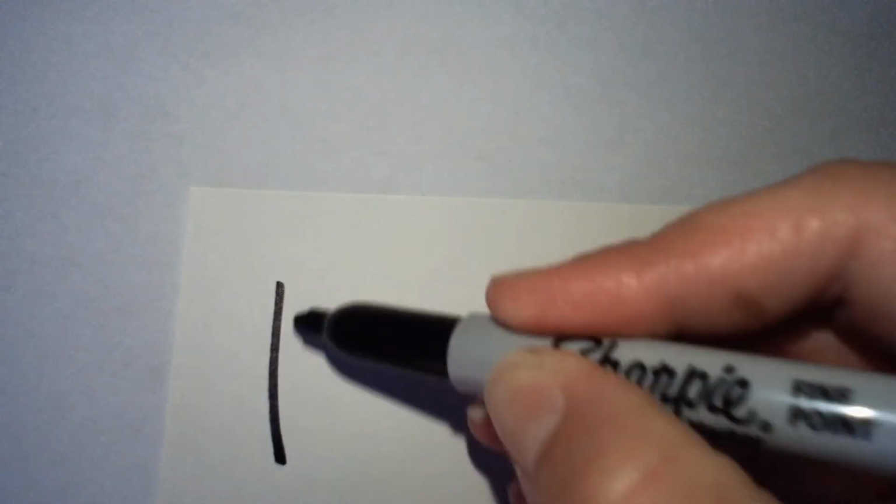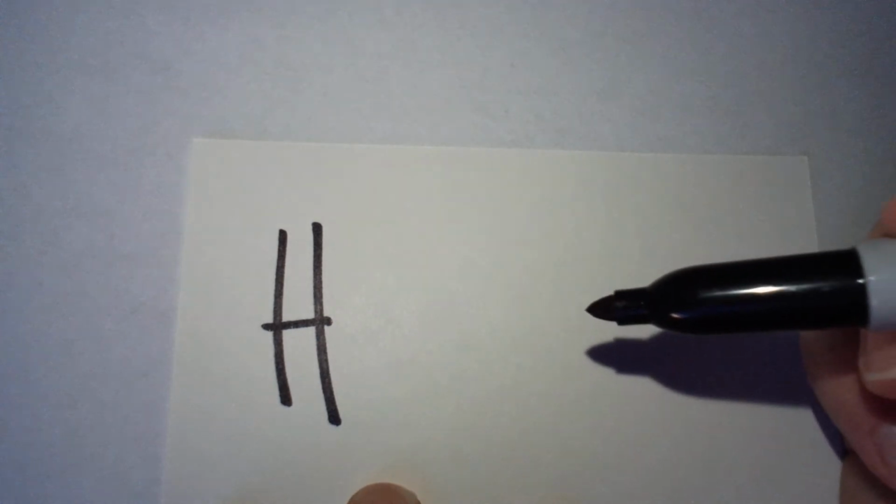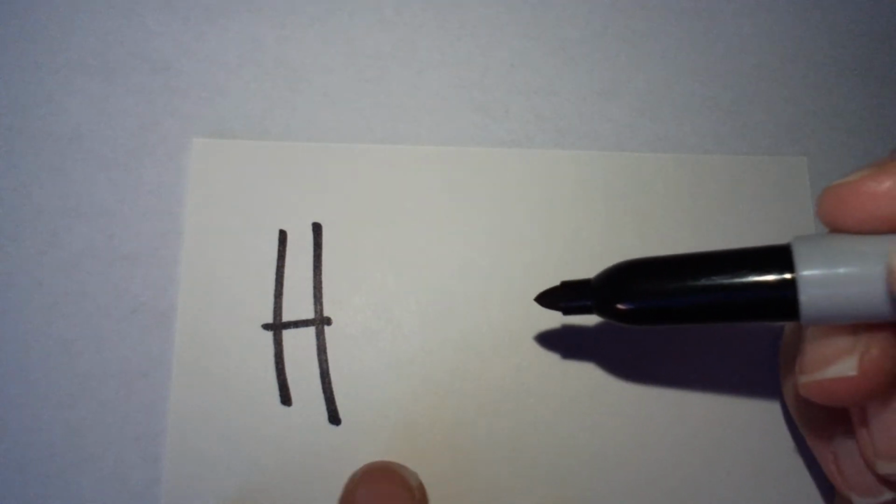I've got some cards here, and we'll think a little bit about some different elements. So think about yesterday. What element is that? Hydrogen, right?